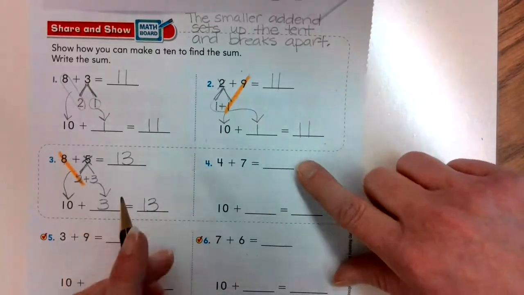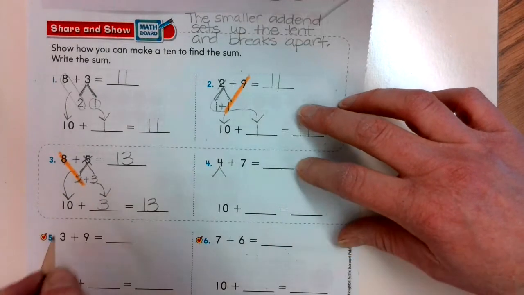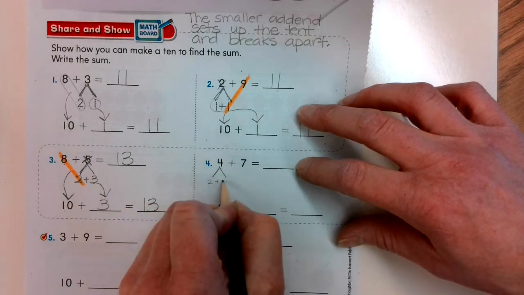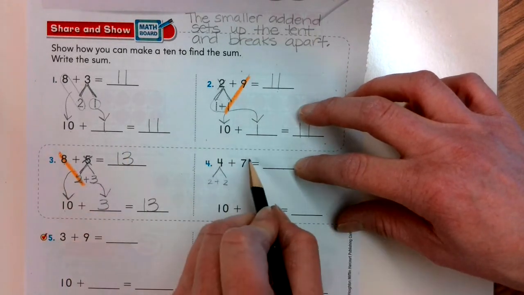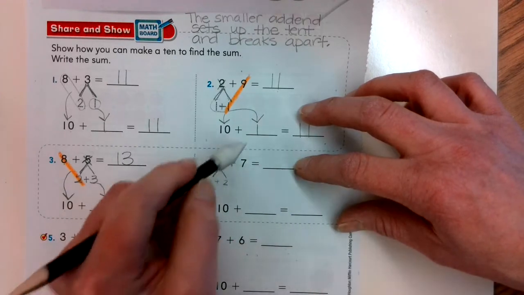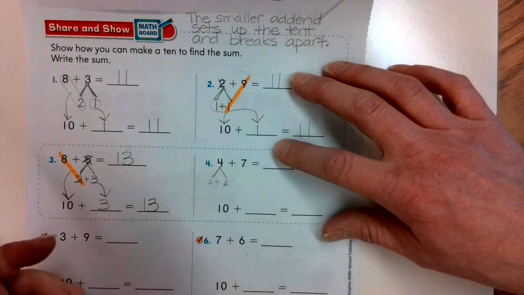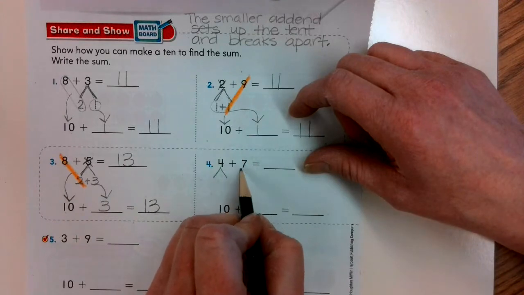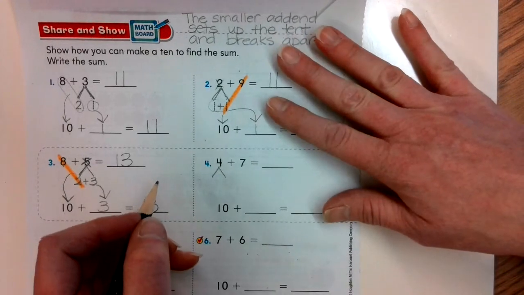So let's look here. Our smaller addend is 4. So our smaller addend is going to set up the tent and it's going to break apart. Now I could say here, let's do 2 plus 2. 2 plus 2 is 4. But think again, because we want this to be a 10. We want to make this 7 into a 10. So that's not going to work. 2 plus 7 isn't 10. So what do we need to break this 4 apart into so that this 7 can be a 10? So 7 plus what is 10?